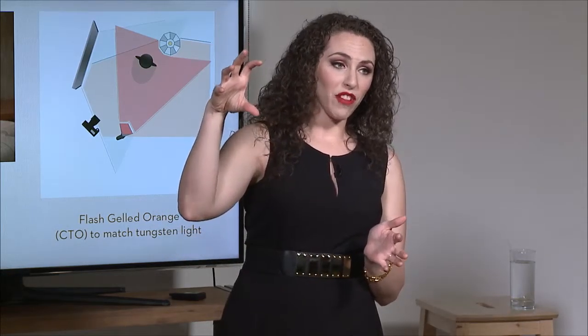Pick a white balance, overpower the light that I don't like by gelling my flash to match where I set my white balance for. Use a color checker or one of those Spyder cubes. And then after that, if I don't have, also use an Expo disc.